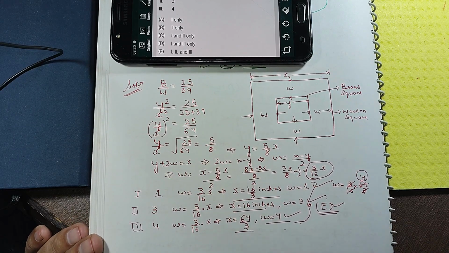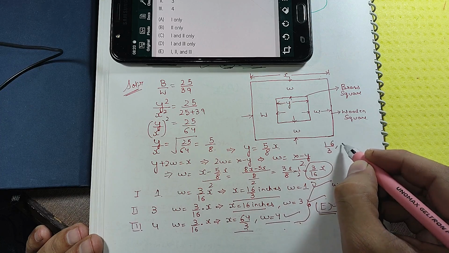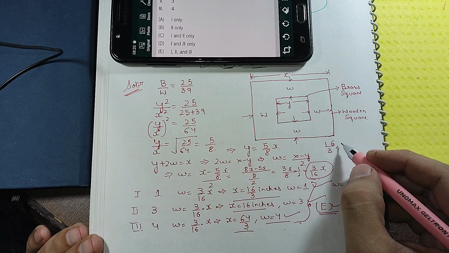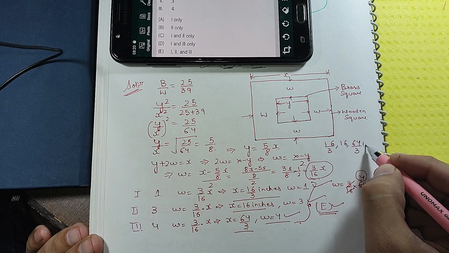And let us suppose I reframe this question and there are given 3 options, 1, 3 and 4 as the widths. If these are the widths, what would be the length of the wooden plank? So that will be 16 by 3, 16 and 64 by 3 inches, right?